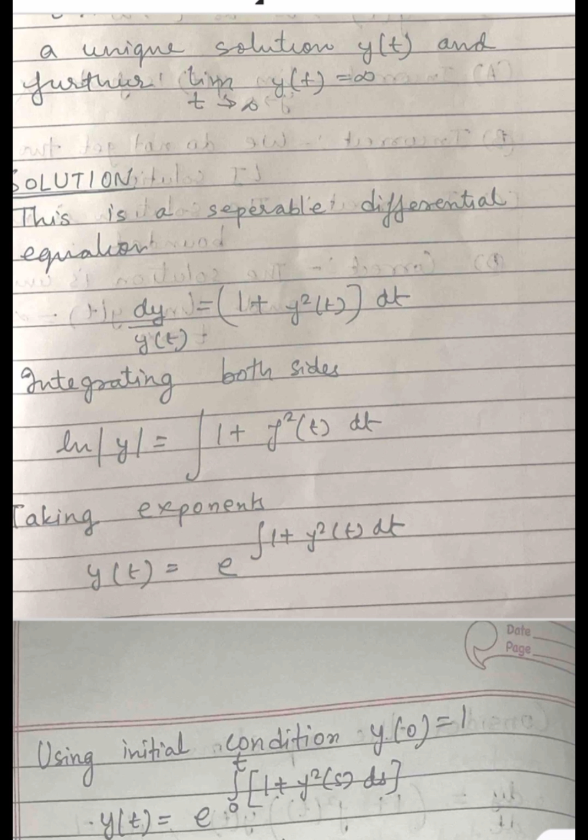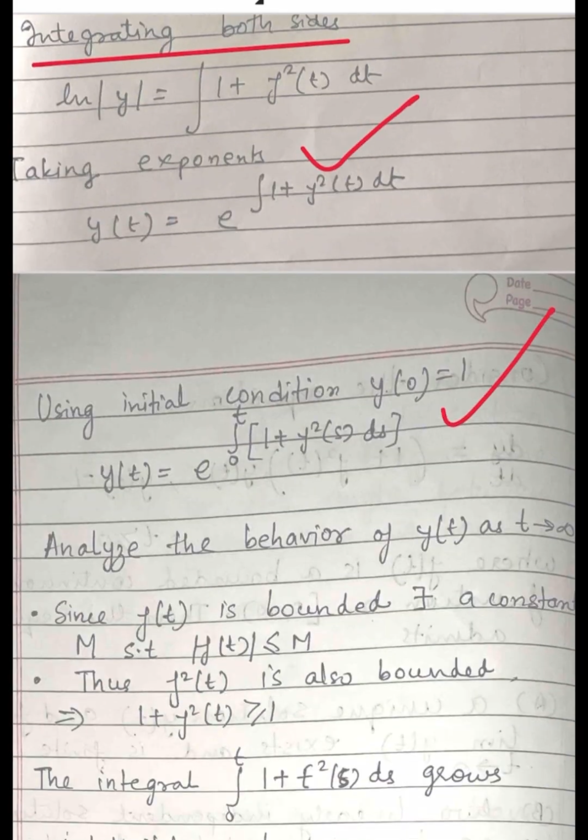Integrating both sides, we get log y equals integral of (1 + f²(t)) dt. Taking the exponent on both sides, y(t) is equal to e to the power integral of (1 + f²(t)) dt. Now we'll apply the initial condition y(0) = 1. Then we get y(t) equals e to the power integral from 0 to t of (1 + f²(s)) ds. Now let us analyze the behavior. Once our integration is done, we have solved the problem. Then we will go for the analysis of the behavior. We'll analyze the behavior of y(t) as t approaches infinity. Now f(t) is bounded.